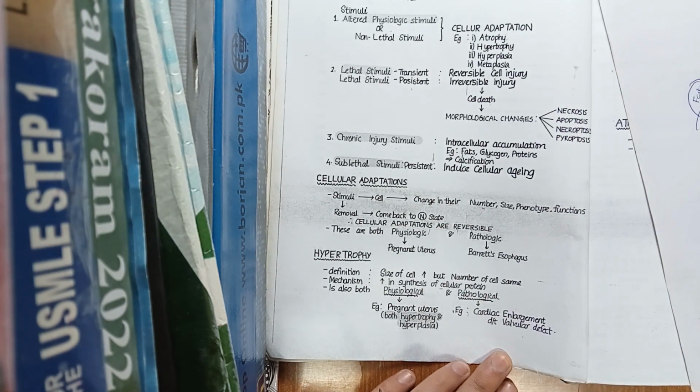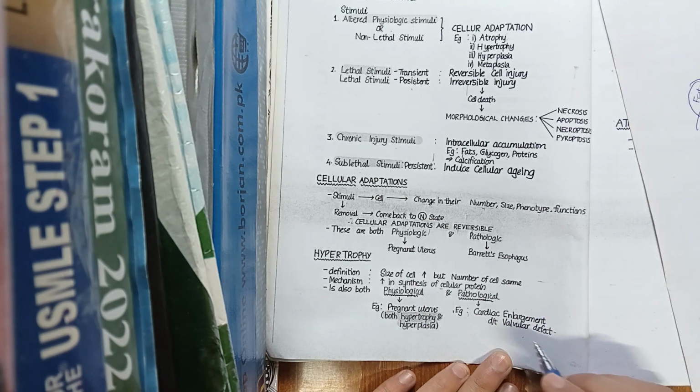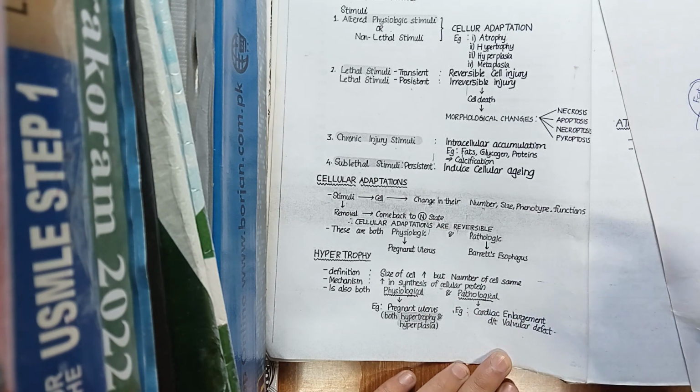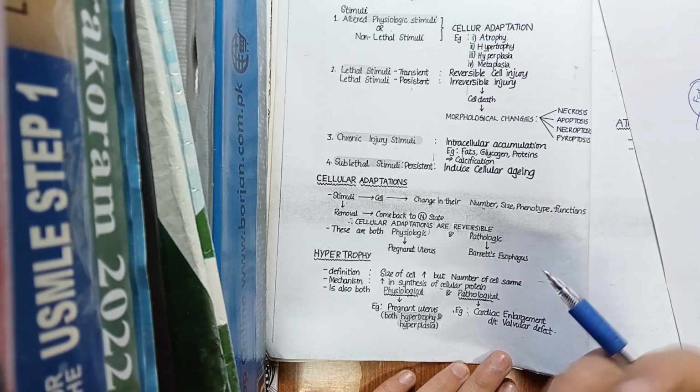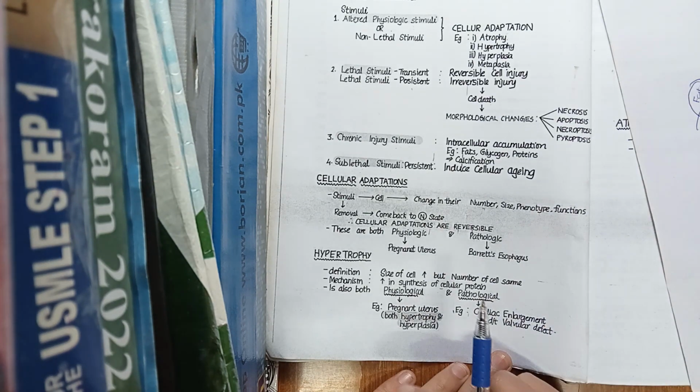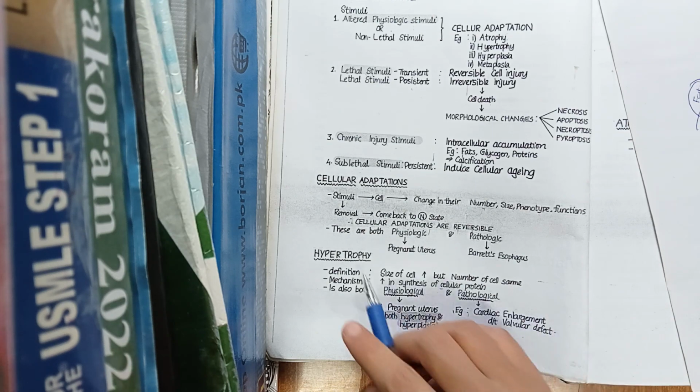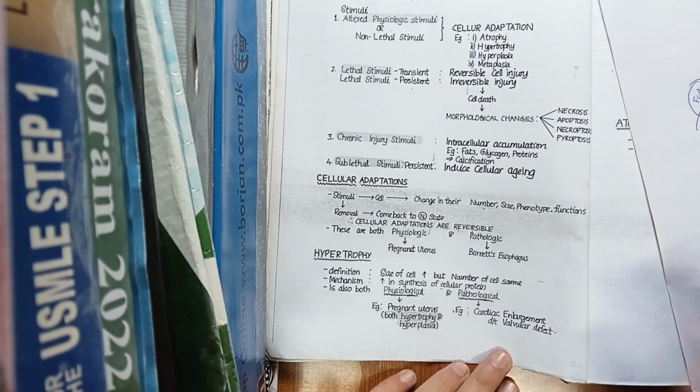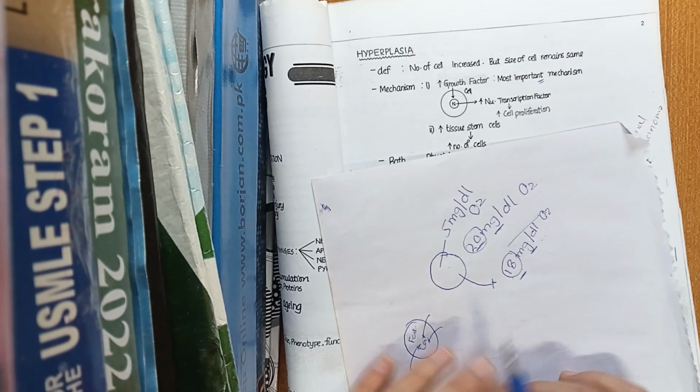Valvular defect we will discuss in the CVS system, but still you have to know this point, that cardiac enlargement is not a physiologic process, it is a pathologic process, and it is hypertrophy. Now let's move towards hyperplasia.